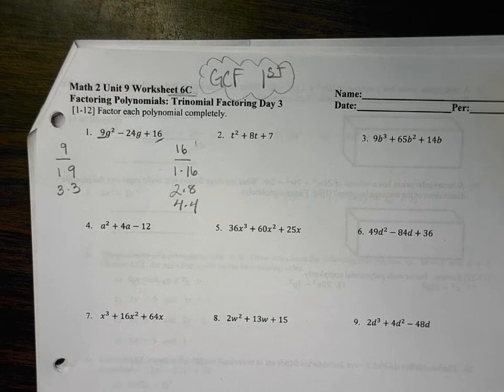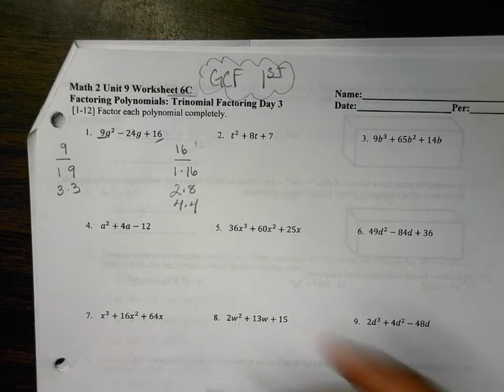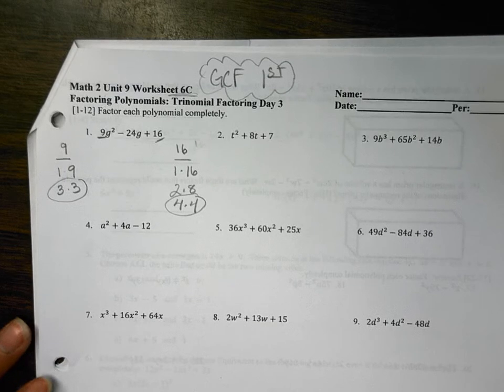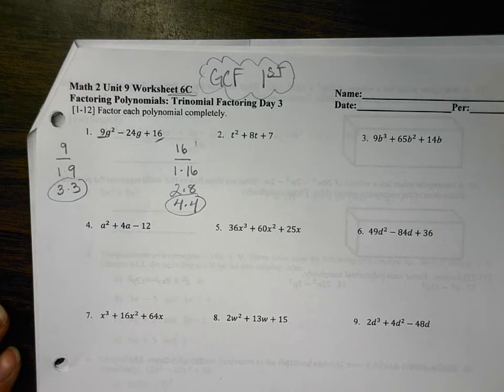If my first term and my last term are both perfect squares, do you guys agree that 9 is a perfect square and 16 is a perfect square? Yes. If that ever happens, that's the first thing I look for. Are they perfect squares? And if they are, that's typically going to be my first guess. Now, is it always going to work? No, but it works enough times where that's my first guess and then I'm hoping for the best.